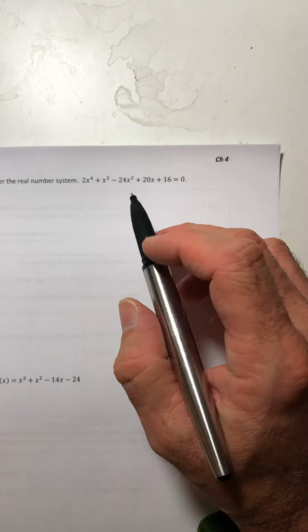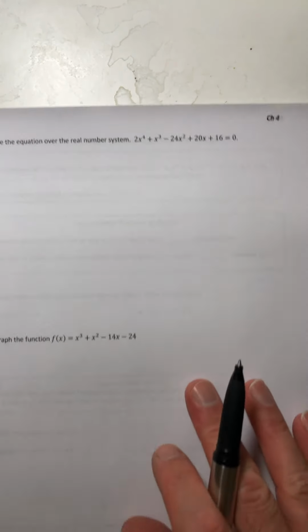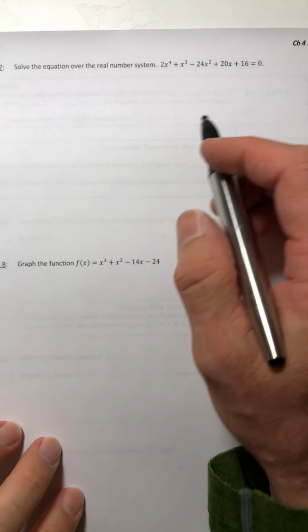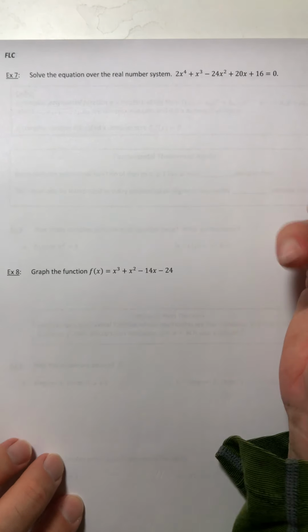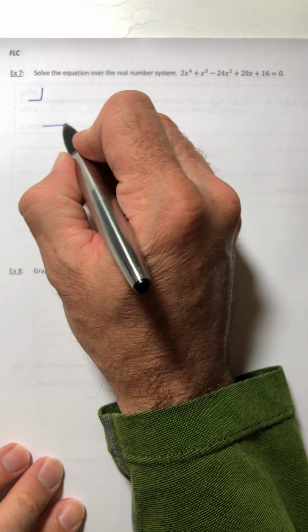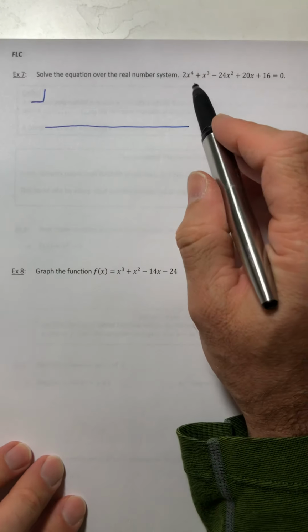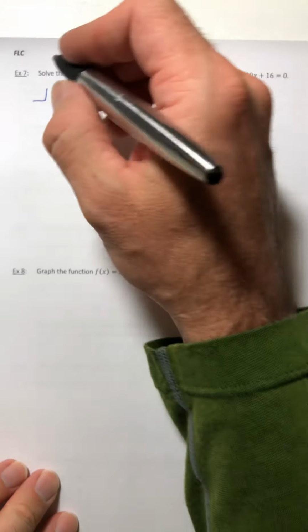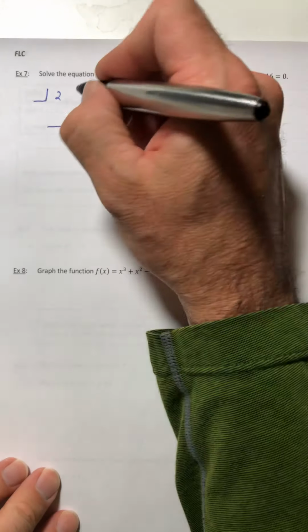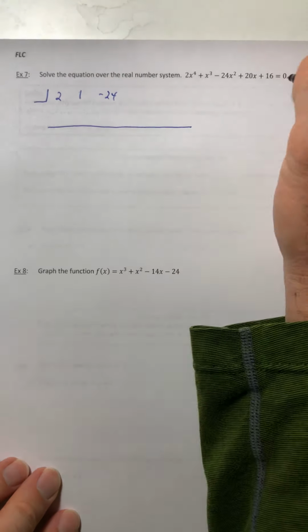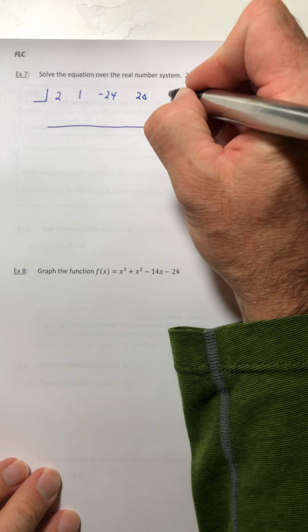All right, example 7. Solve the equation over the real number system. So this one is just looking for your zeros. You can list out your possible zeros either on paper or think about them in your head. This one's not factorable the way it is, so we're going to use synthetic division. 2, 1, -24, 20, 16.